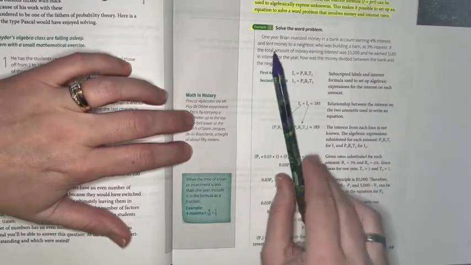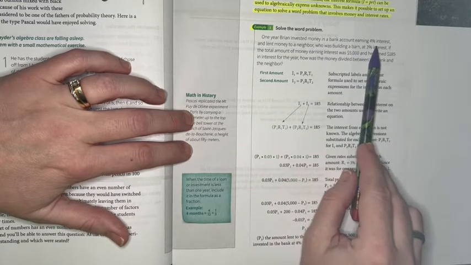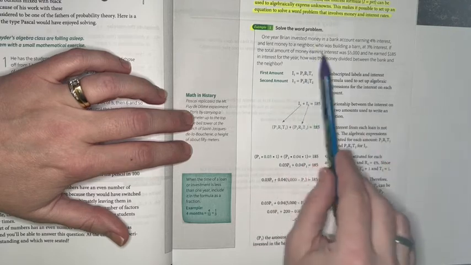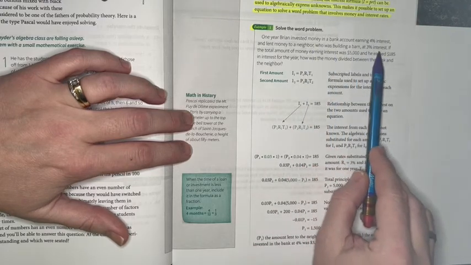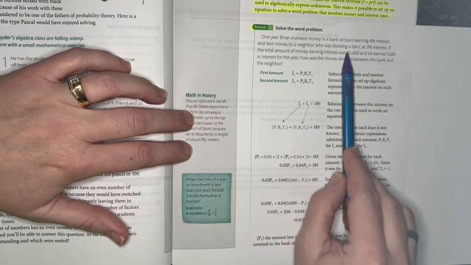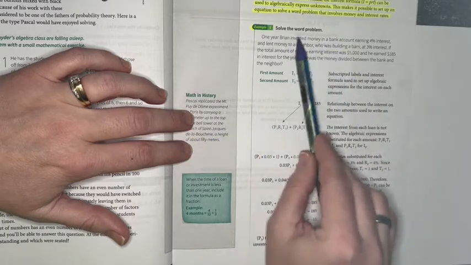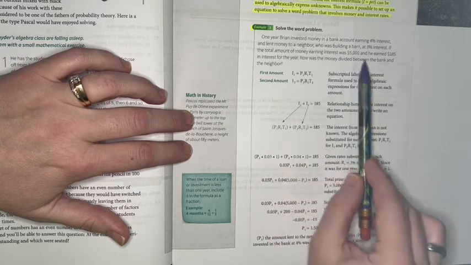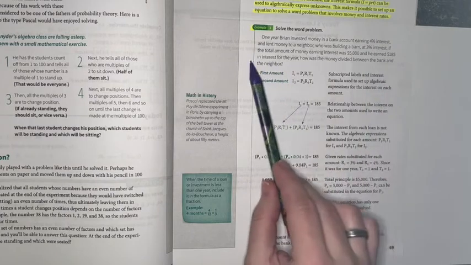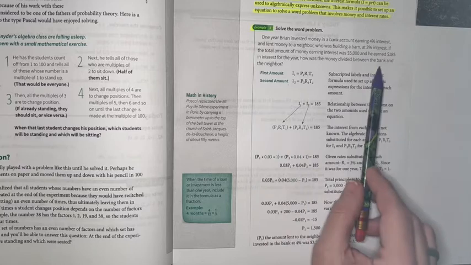Solve this word problem, okay? One year, Brian invested money in a bank account, earning 4% interest, and lent money to a neighbor. So he did 2 different things, okay? And he lent the money at 3% interest. If the total amount of money earning interest was $5,000, so that's how much he not only invested, but he also lent, okay? The total amount that he had was $5,000, and he earned $185 in interest for the year. How was the money divided between the bank and the neighbor?